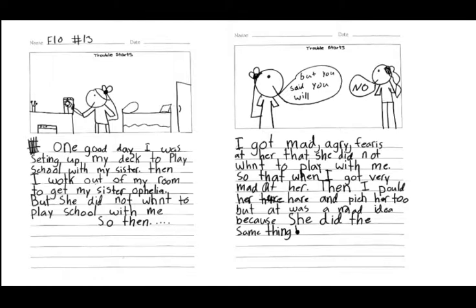You're going to get started sketching exactly what happened at the start of your book. Who is doing what? Who is saying what? Are you ready to give this a go? Okay, off you go.